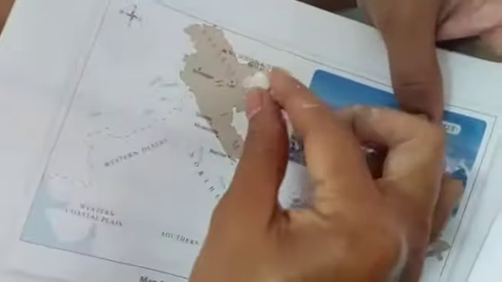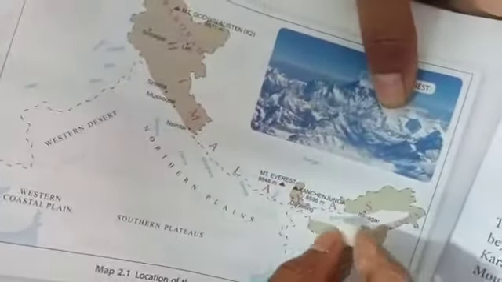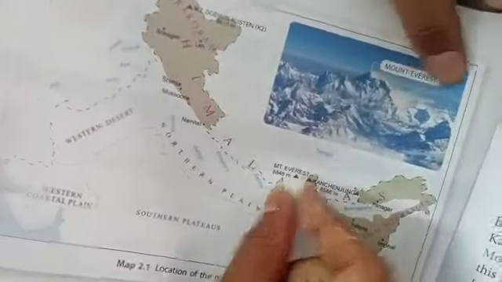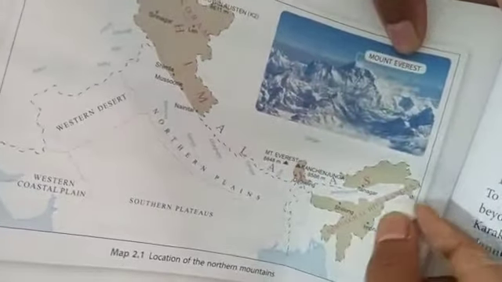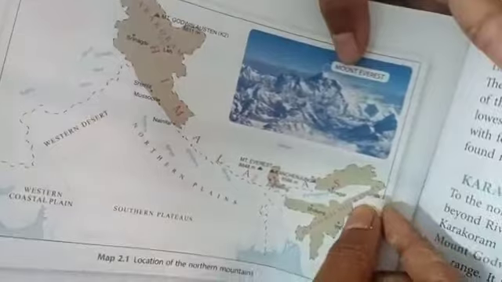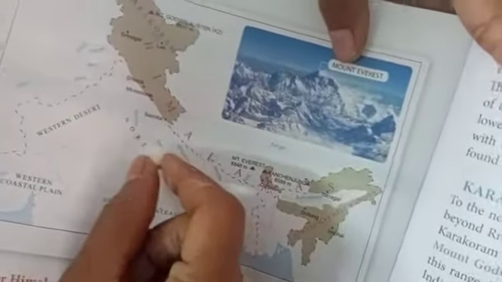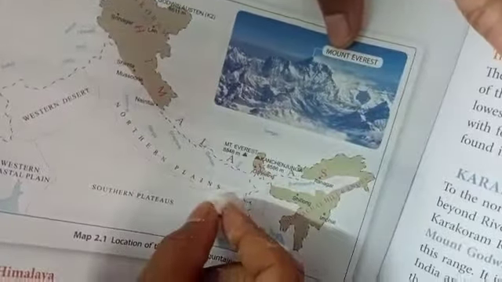On the page, all of you, here are the mountain ranges: the Karakoram mountain ranges, and this is the Himalayas. Here is the picture of Mount Everest, and here the Purvachal hill ranges. Next, the Northern Plains and Southern Plateaus are there.